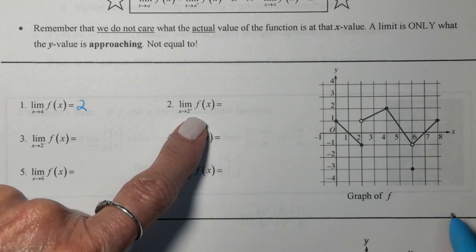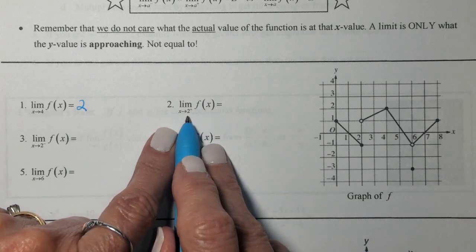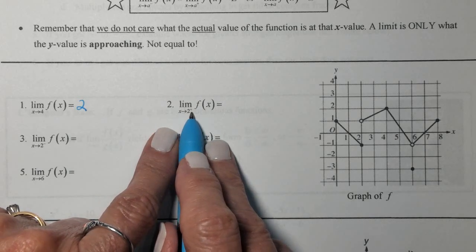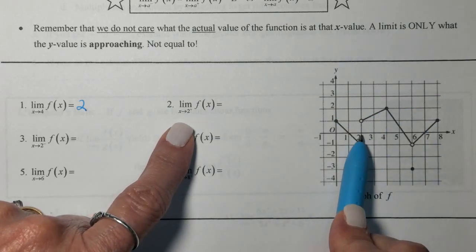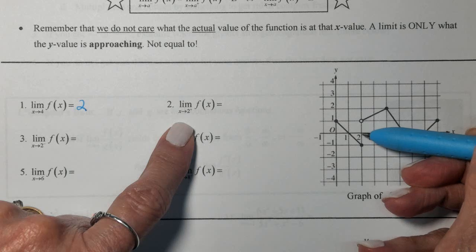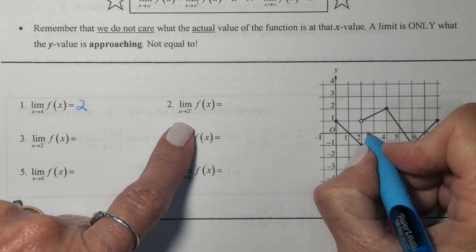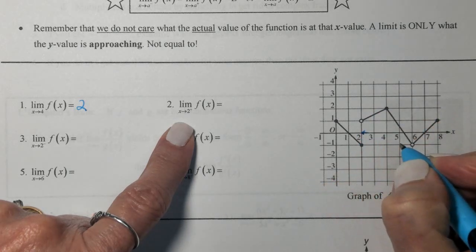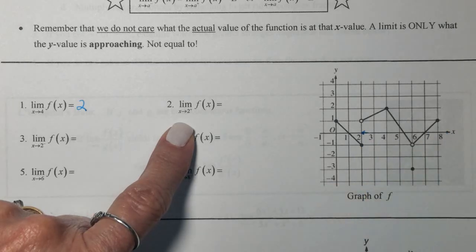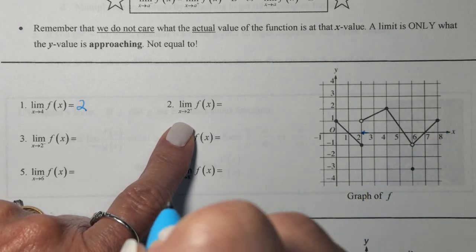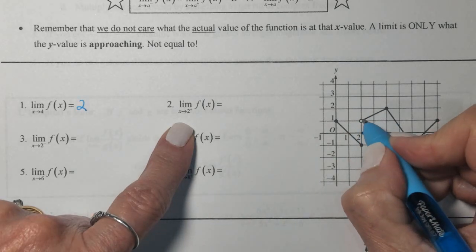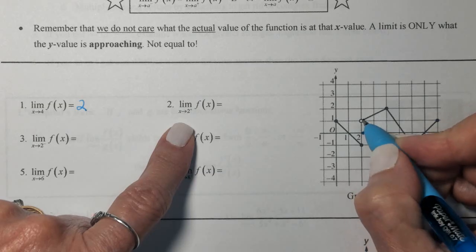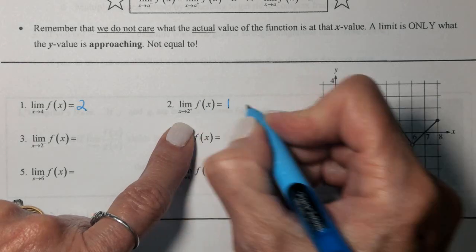What about this one? X is approaching 2 on the right side of 2. Here's 2. We're going to be looking on the right side of 2. So we are getting extraordinarily close to 2, but not equal to 2. What is the y-coordinate? The y-coordinate is up here, and it is getting closer and closer and closer to 1. This limit is 1.